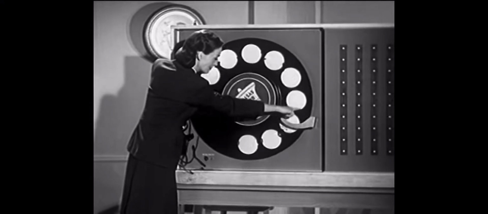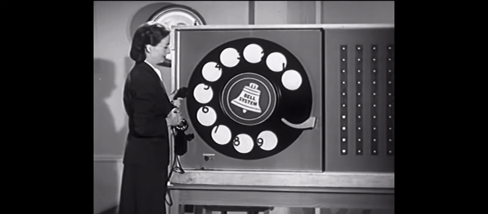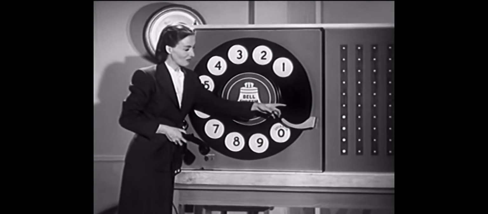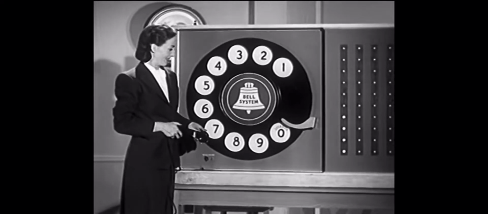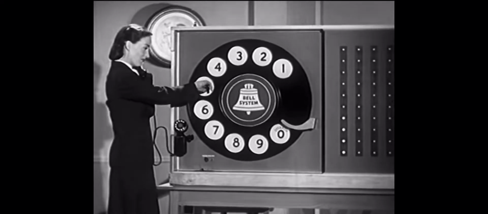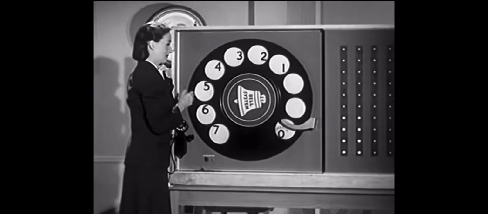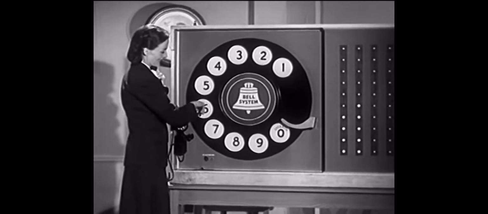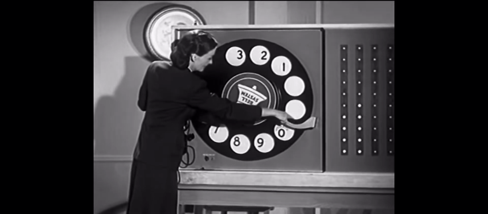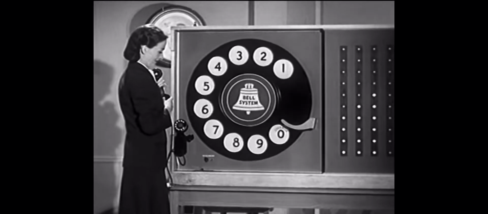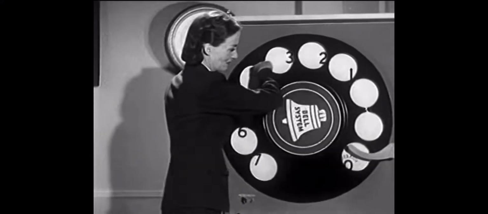Four. Notice the first column has received the signal 4, and so on with 5, 6, and 7.